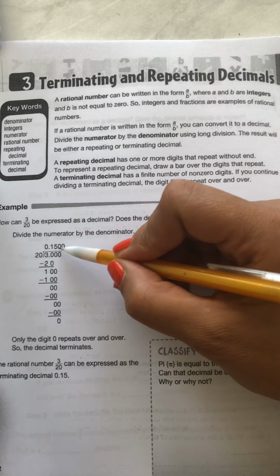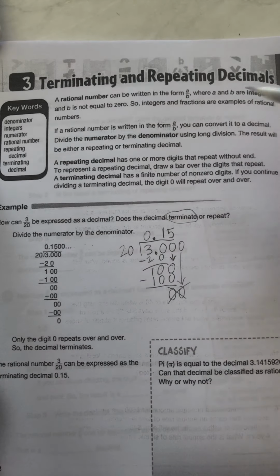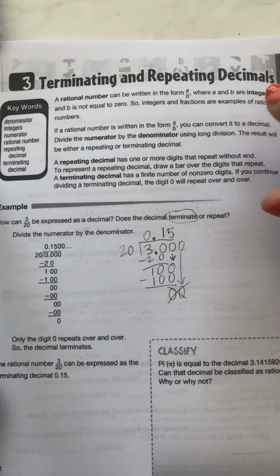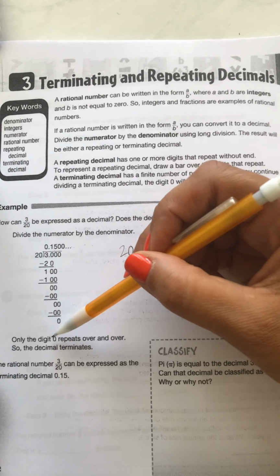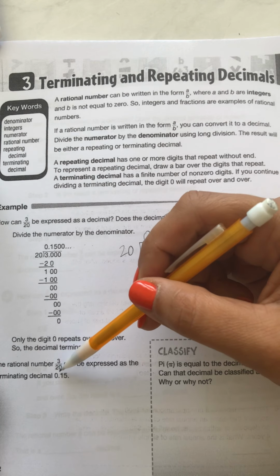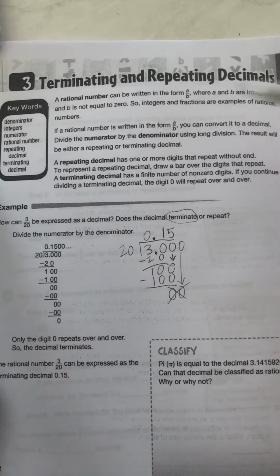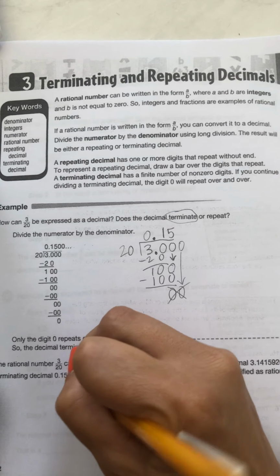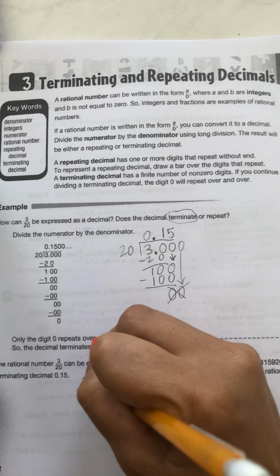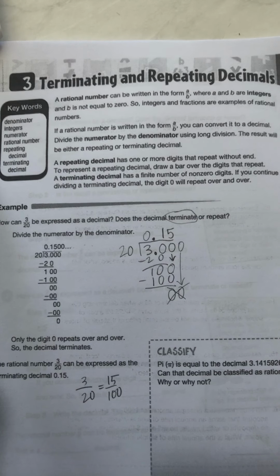Now, this is written over here as 0, 0, and it repeats as zeros. But when your number continues to be 0, that means it's terminated. There's nothing left. Only the digit 0 repeats over and over again, so the decimal terminates. The rational number 3/20 can be expressed as a terminating decimal of 0.15, or 15/100. So another way of saying that is 3/20 is equivalent to 15/100.